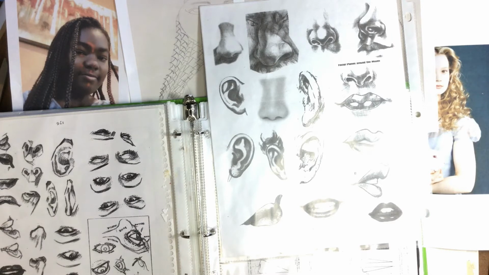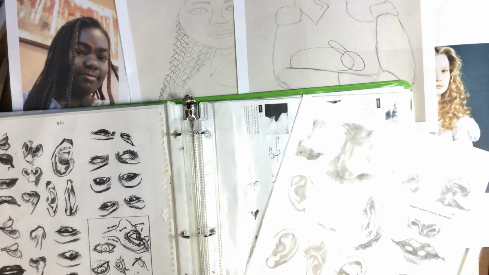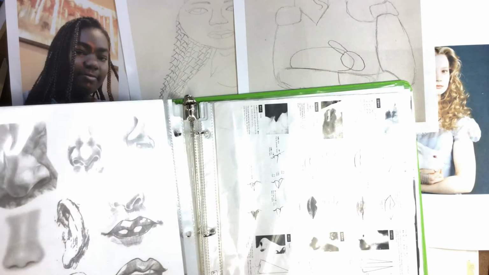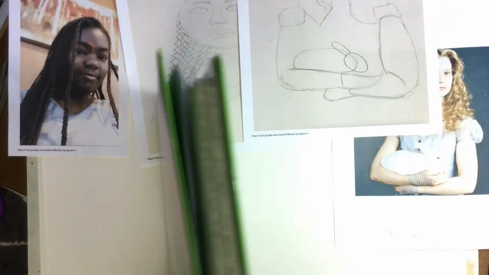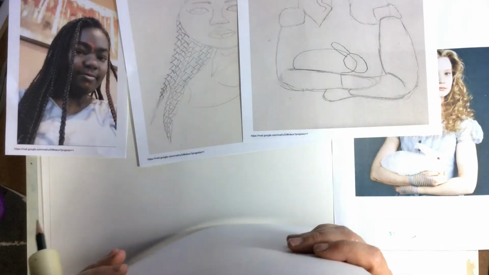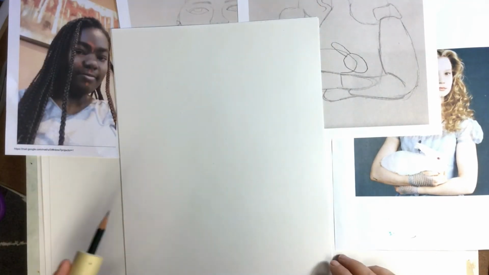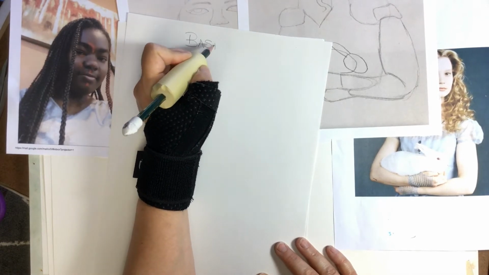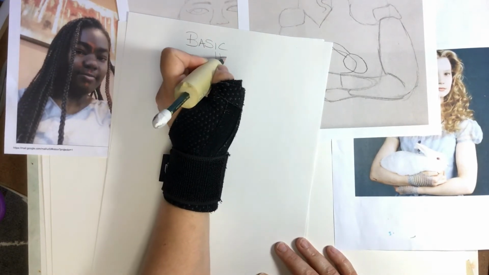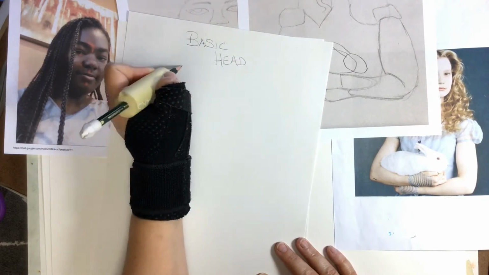I'm showing you these sheets because it's really helpful to just draw pages of face parts. So if you ever have time or you're bored, just go ahead and draw noses, ears, eyes over and over. It'll help you whenever you have to draw a face. So I'm gonna show you some basic head proportions.